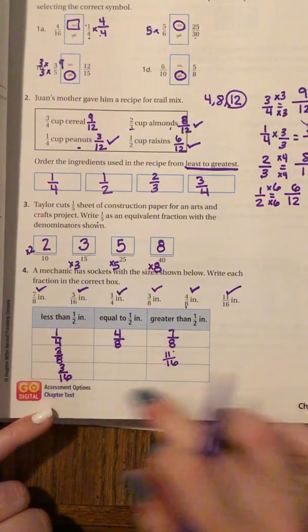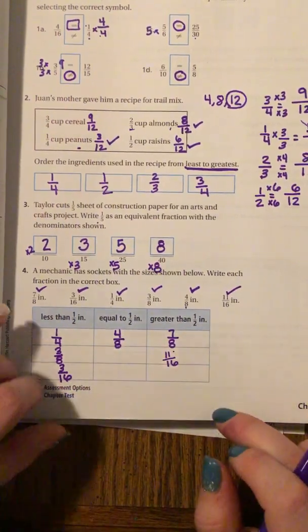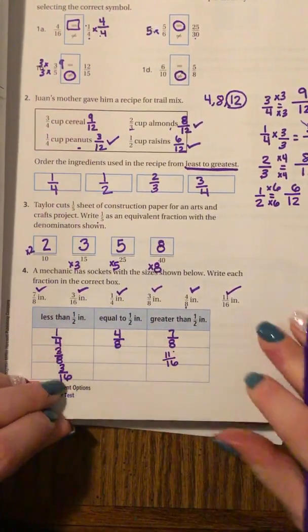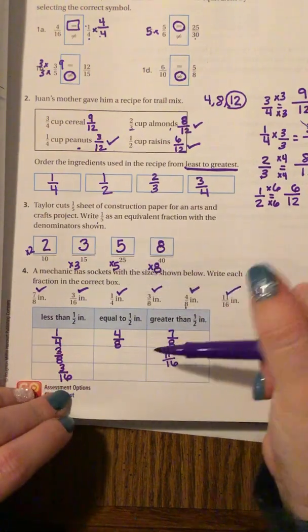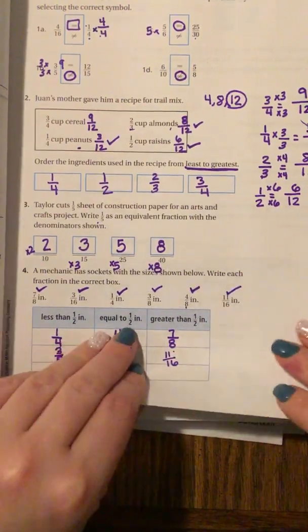Now, there are some boxes that are empty. That's okay. It does that just to see if you really understand. It doesn't necessarily mean that all the boxes will be filled in. All right, on to the next ones.